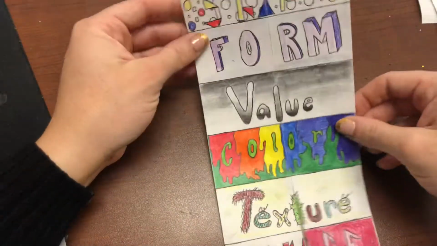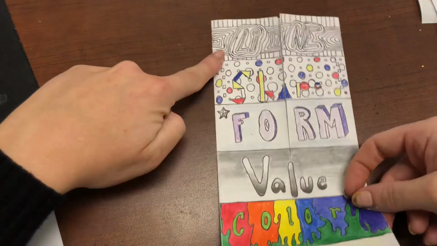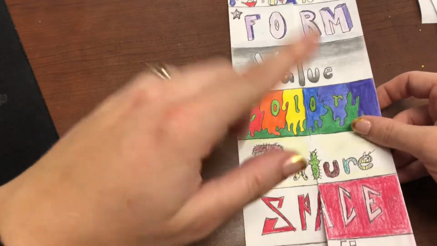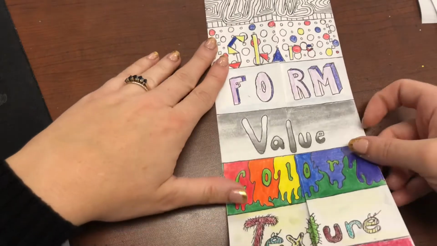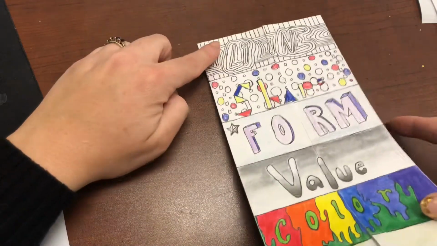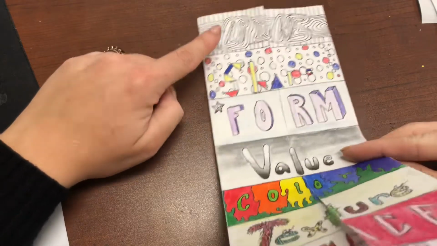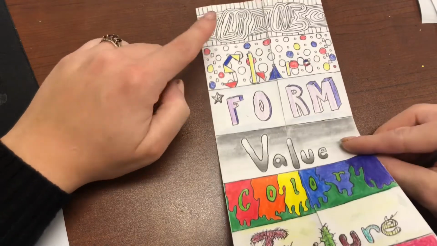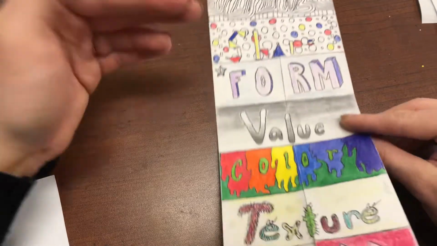We're going to basically be creating a trifold. We did the same exact project for your elements. So here's an example of your elements, and we are going to be doing this for principles instead of elements. So here's your example of elements. With this, you're going to draw the principle in the principle. So for example, we're going to draw balance with balance.